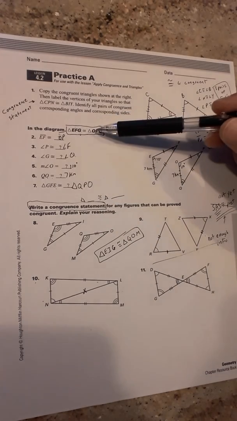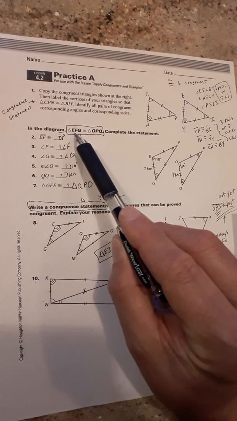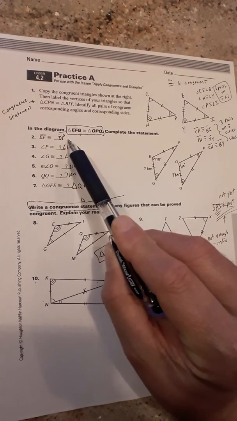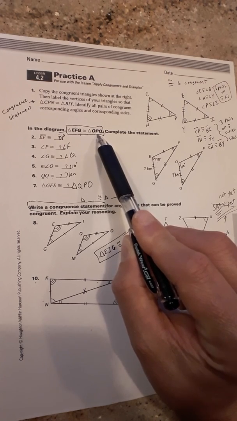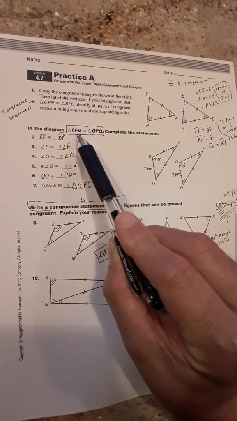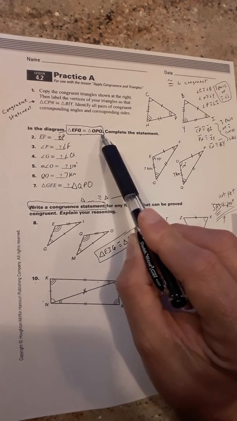So if they tell me that these 2 triangles are congruent, then segment EF, which is the first 2 letters, would be congruent to segment OP. Angle P, which is the second letter of this triangle, is congruent to angle F. Angle G, the third letter, is congruent to angle Q.